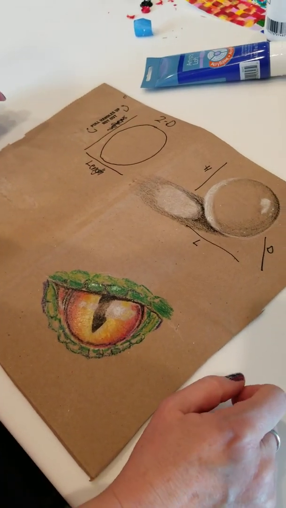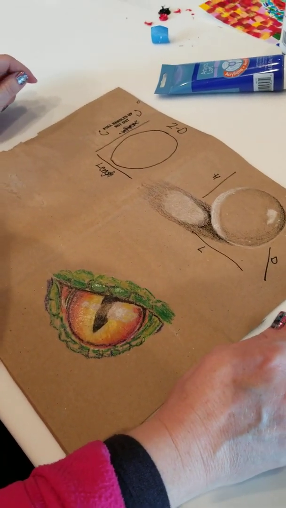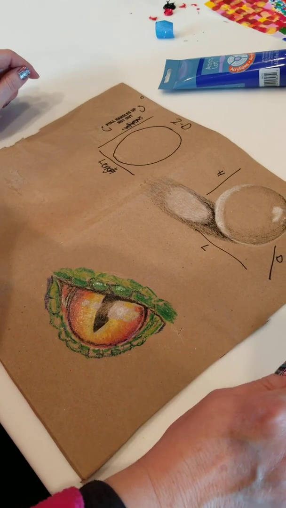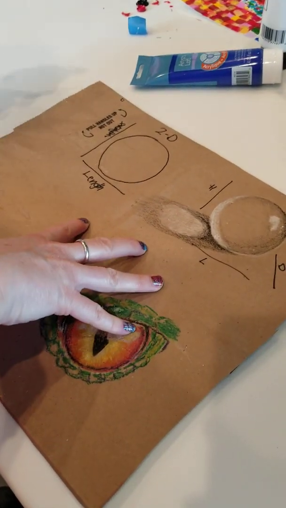So today I'm going to show you two-dimensional and three-dimensional. We're going to learn how to do some three-dimensional objects. First, to know the difference.